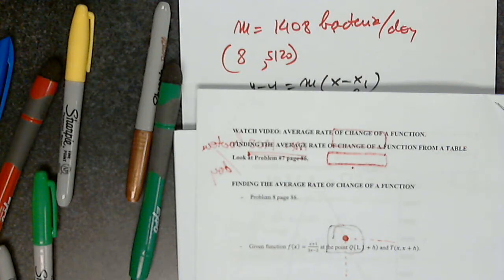Let's take a look at a few of our own examples. Let's determine the average rate of change of the given function.